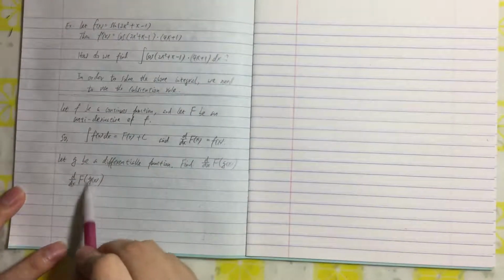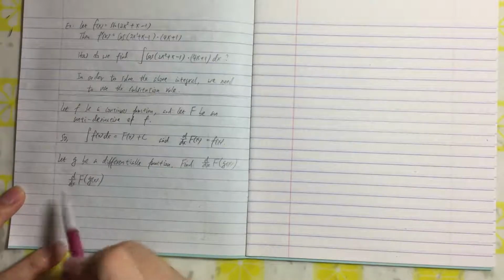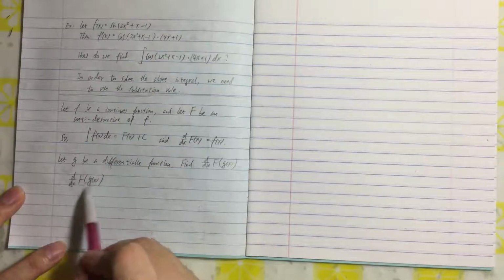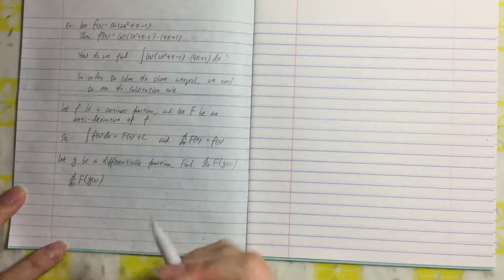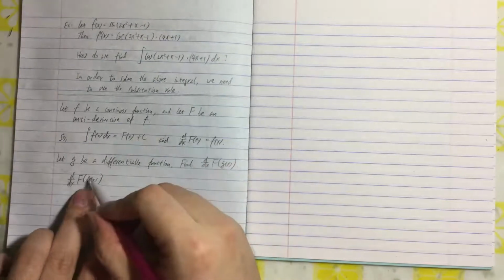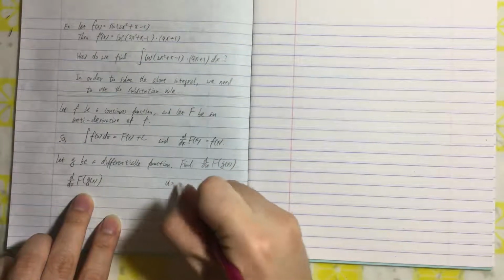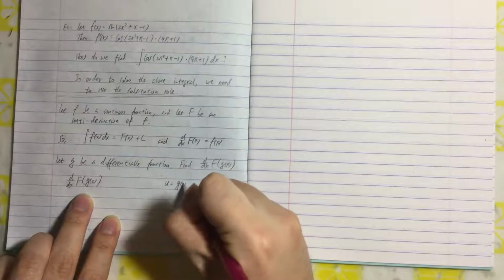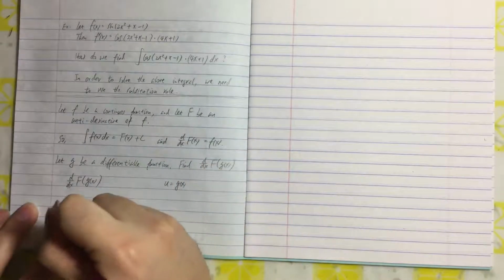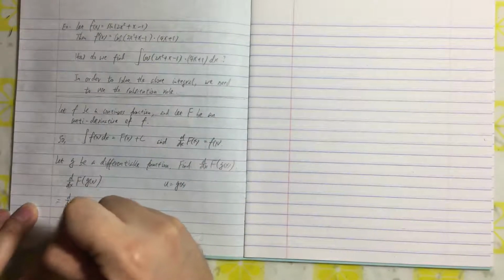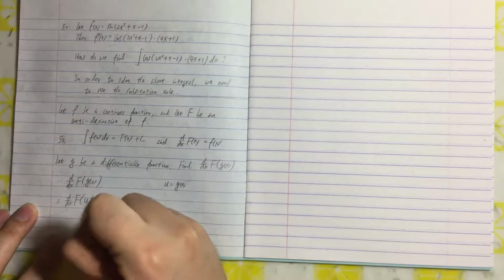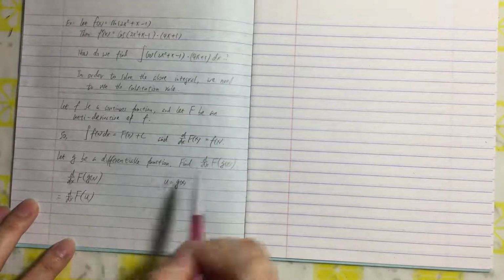Here, when we see a function inside another function, think of chain rule. So for chain rule, let the inner function be u. Let u be g of x. Then this function can be rewritten as derivative of F of u.